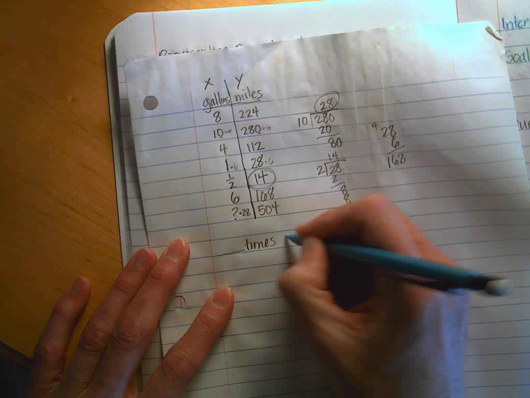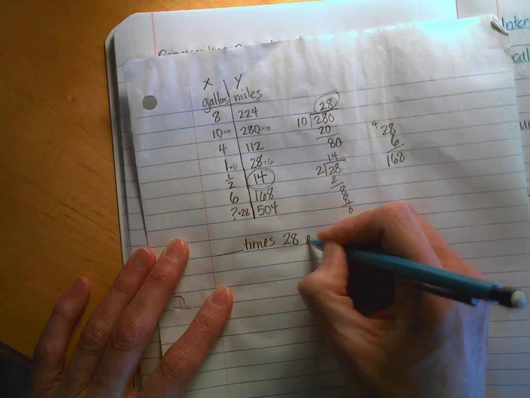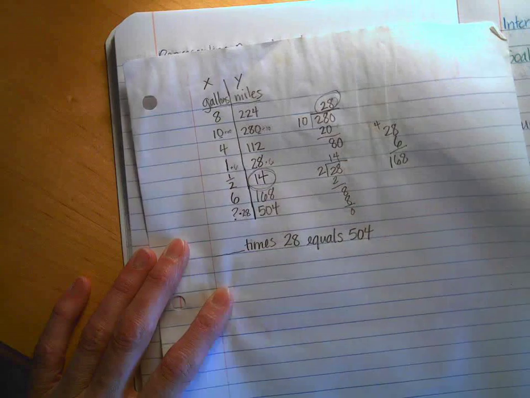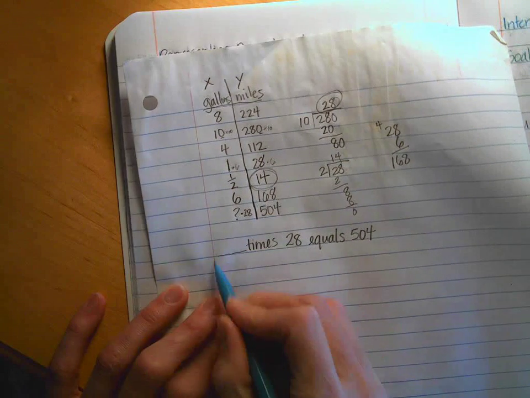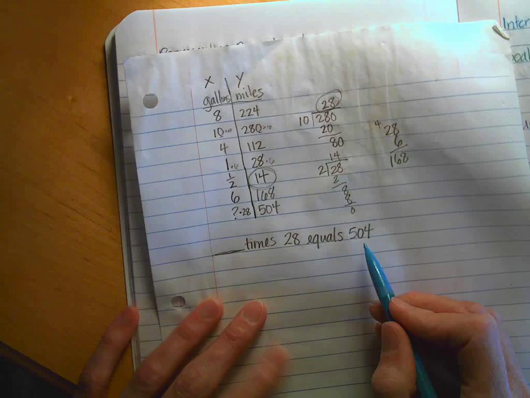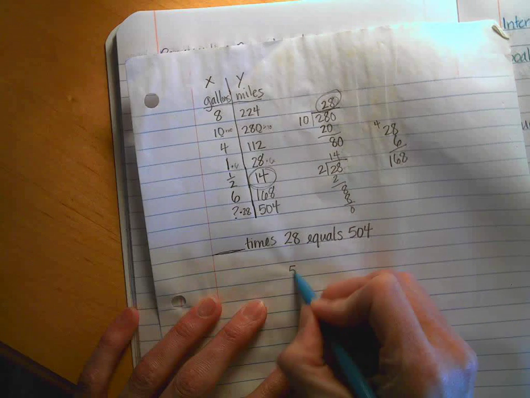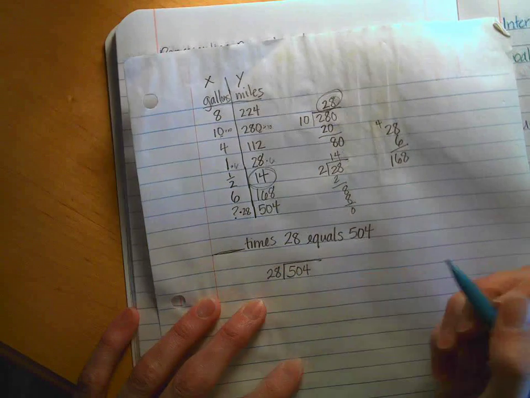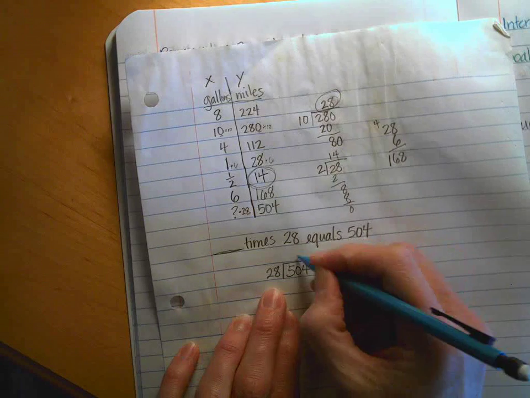So what number times 28 equals 504? Now, in order to figure that one out, we are going to have to take 504 and divide it by 28 to figure out how many times that works.